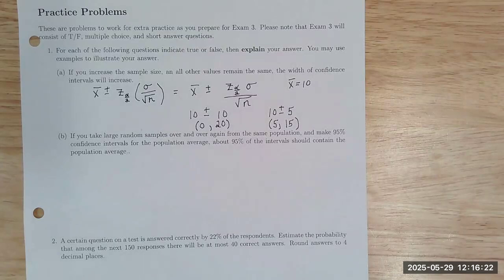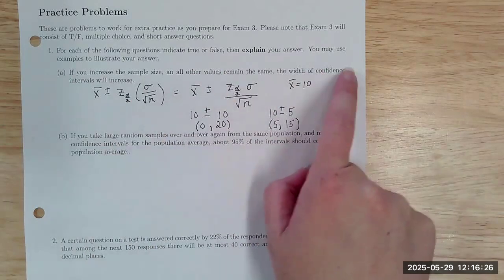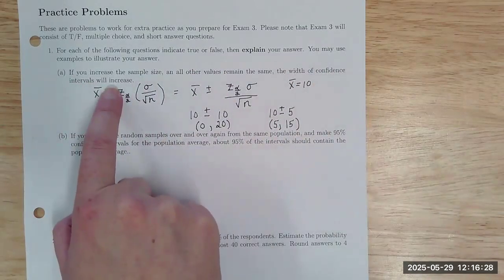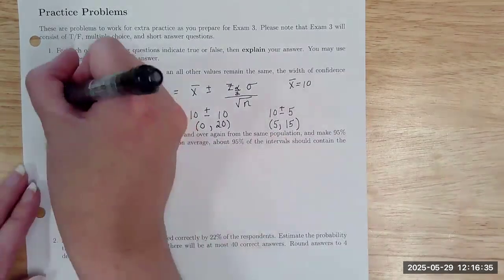Is that okay? So the question is saying, if you increase the sample size and all other values remain the same, the width of the confidence intervals will increase? The opposite happened. The width of the confidence interval got smaller. So we're going to say false.